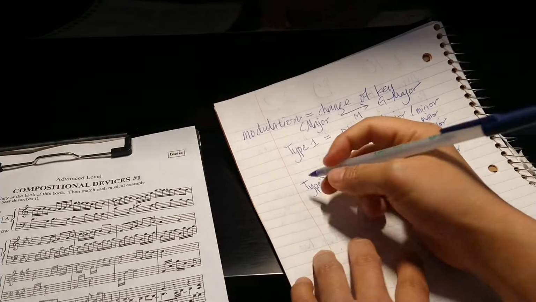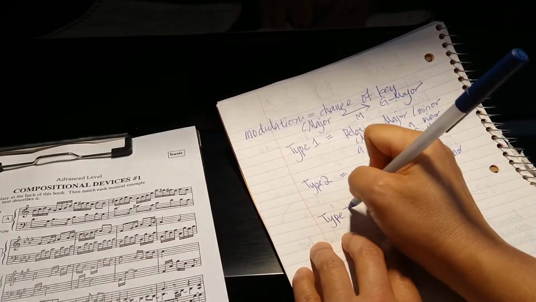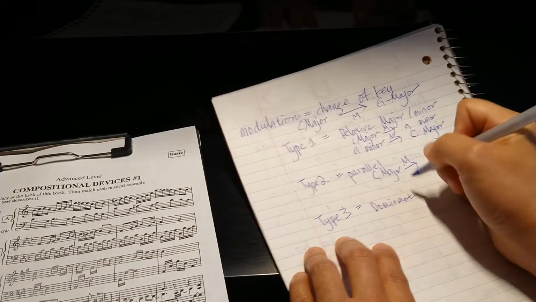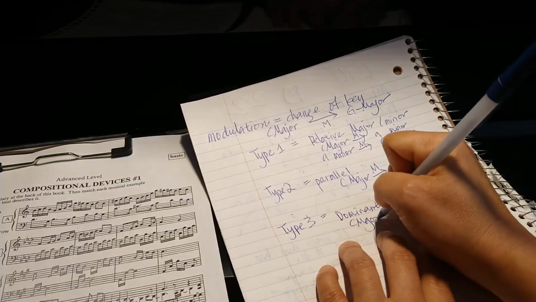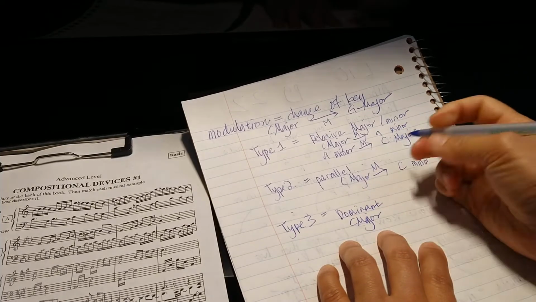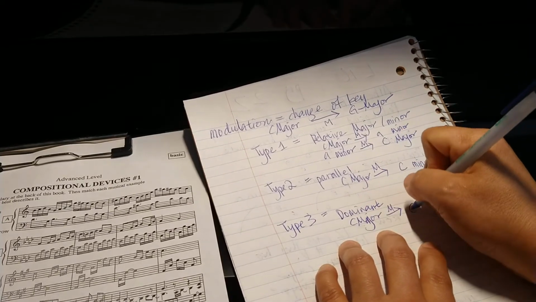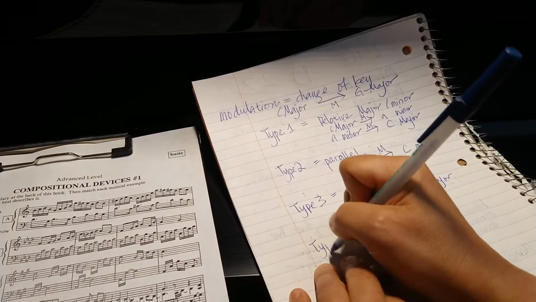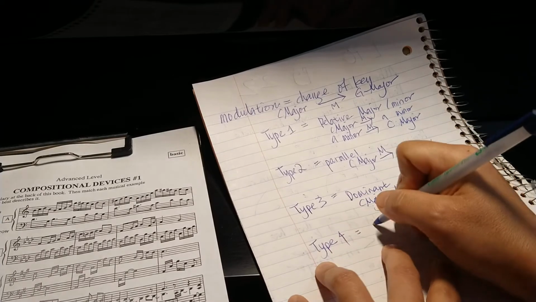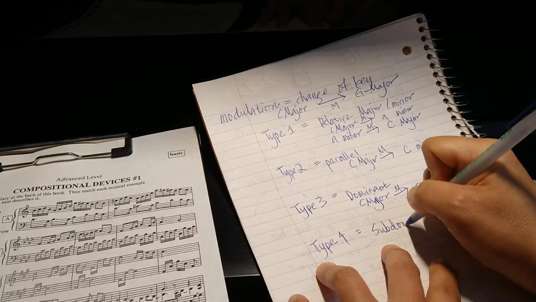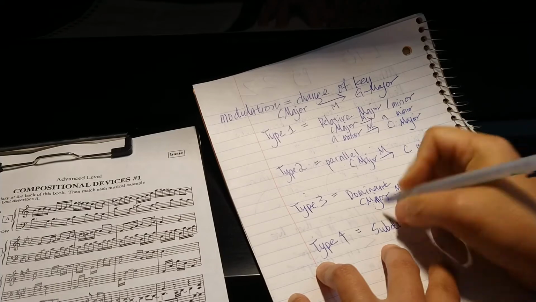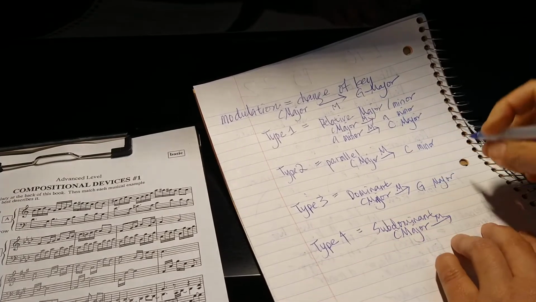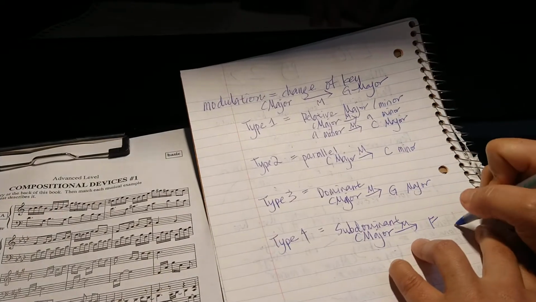Then you have 2 more types, actually 3 more. Type 3 is called dominant. That one is C major, you modulate to G major. So that's a dominant. And you also have subdominant. Subdominant modulation means C major modulates to F major.